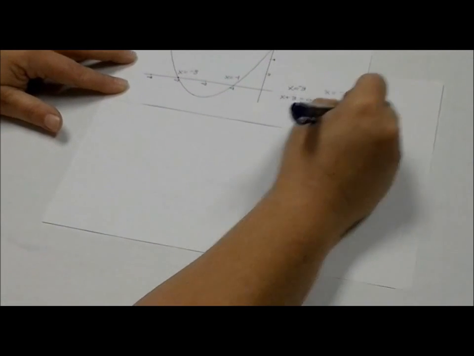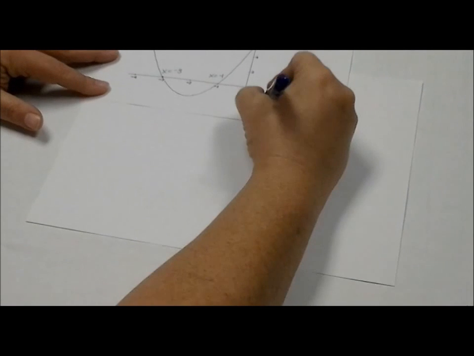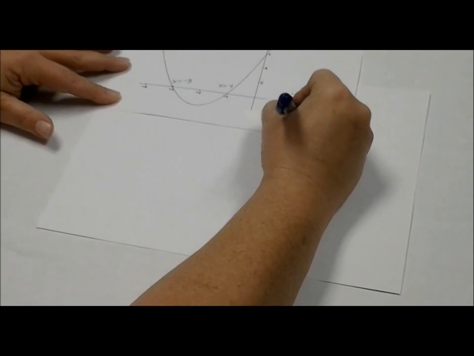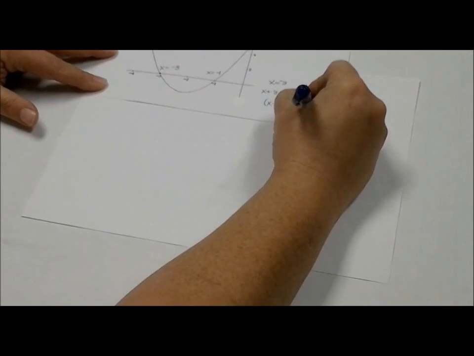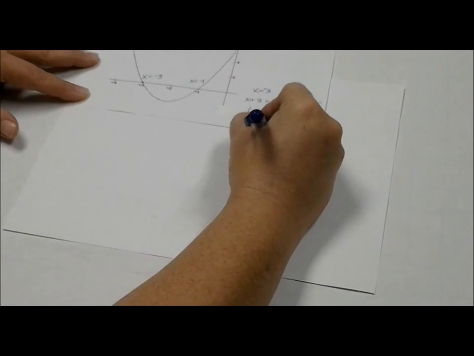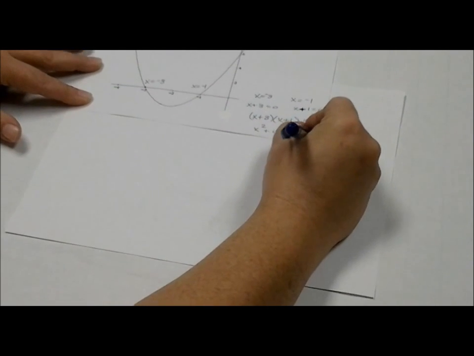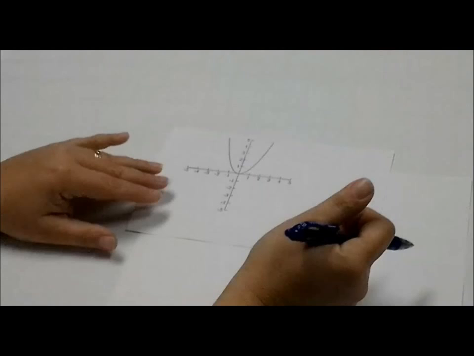And I just love teaching it this way because I'm able to review so many of the basic concepts that I've already worked with my students. And then when I multiply that, I get x squared plus 4x plus 3. And that's the check with what I had already given them.